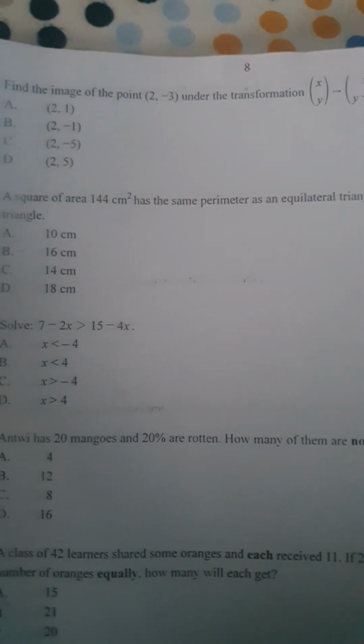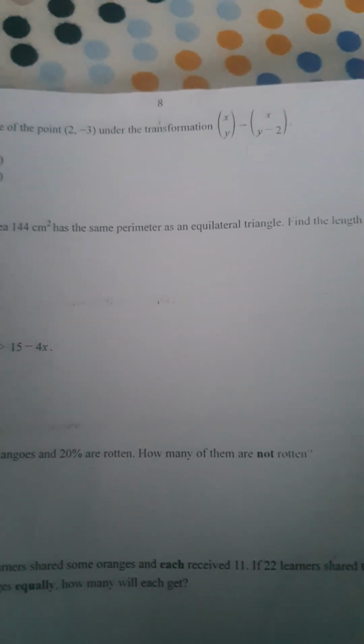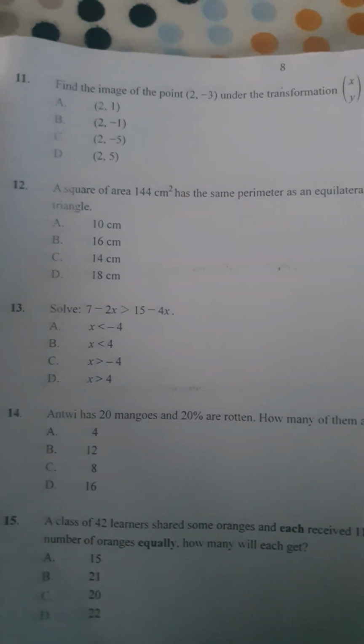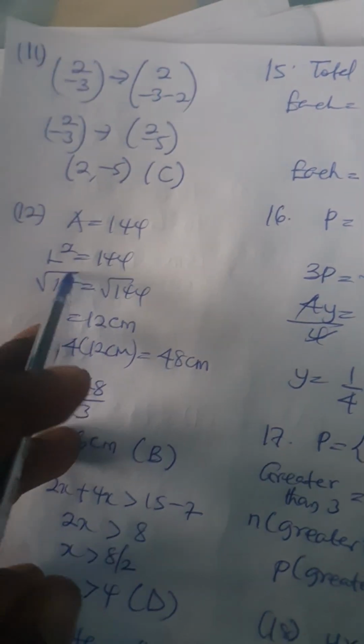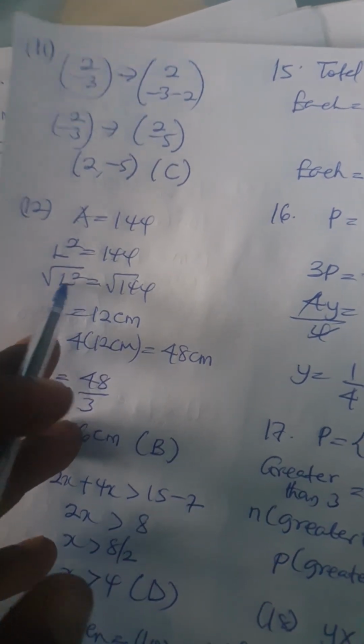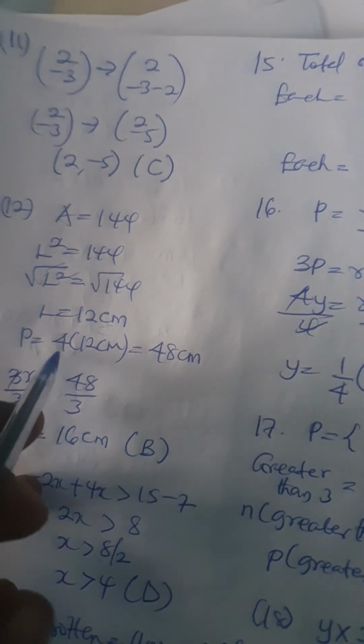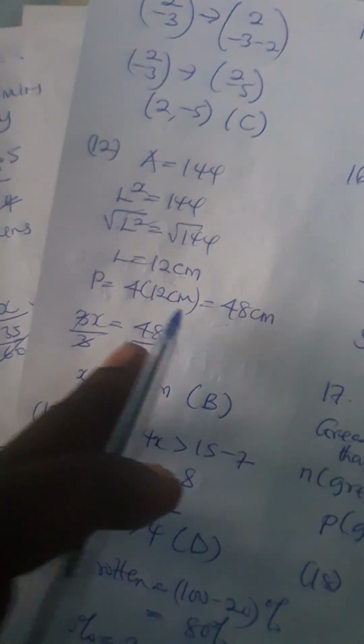A square of area 144 cm squared has the same perimeter as an equilateral triangle. Find the length of a side of the triangle. So the area is 144, so L squared is 144. If we square root that, the length is 12, the perimeter is 4L, and that's 48.